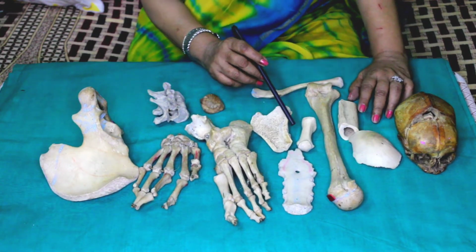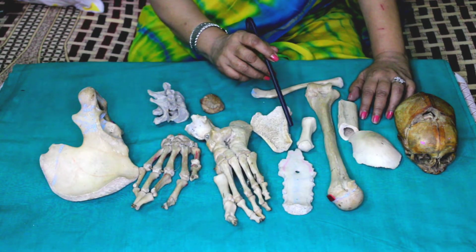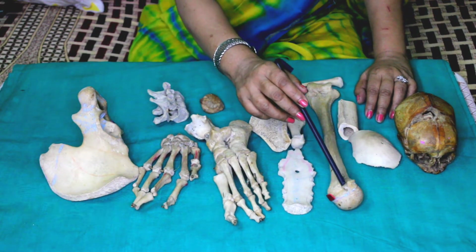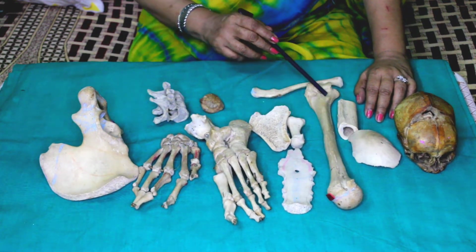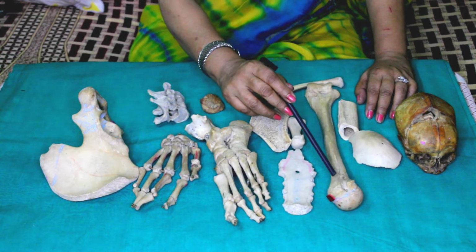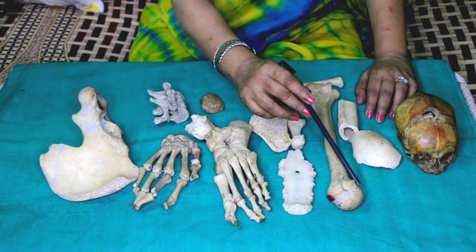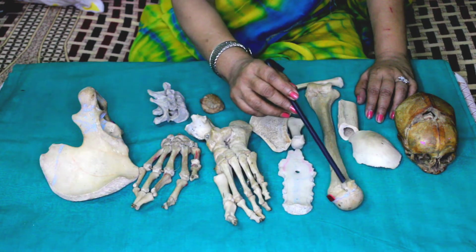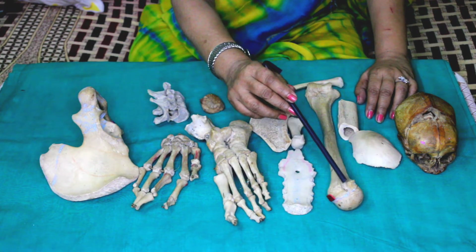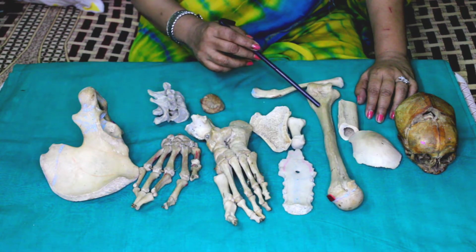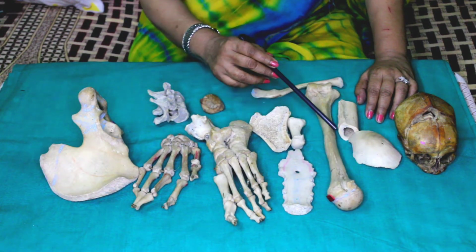Now, what are the types of bone according to the shape? According to the shape, you will see this is the long bone, where the length is greater than the breadth, and this is the typical long bone where you will get two epiphyses, or two ends, and the intervening shaft or diaphysis.